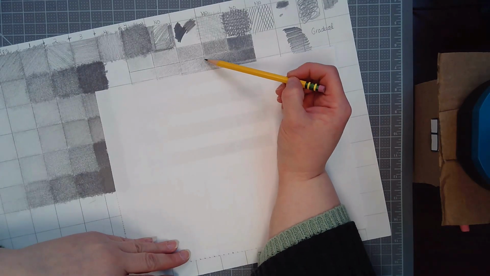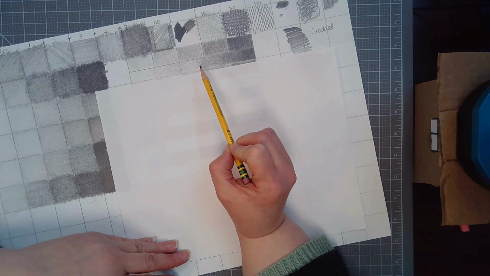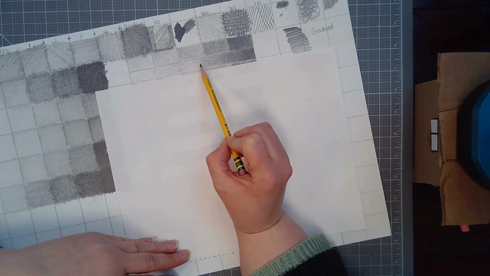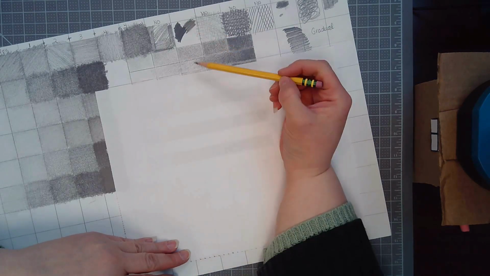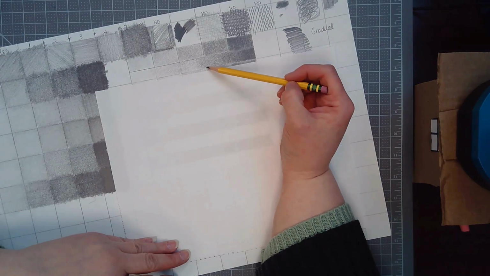And now that I've matched that in behind here where that mark seemed to be, I'm definitely getting a little bit more of a separation here from this value to this. So I need to come in and start adjusting this.